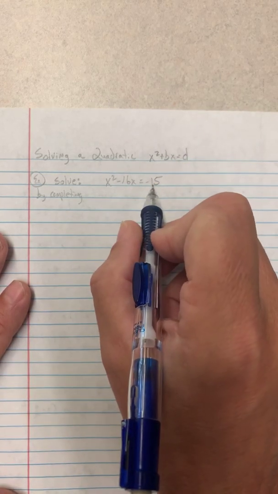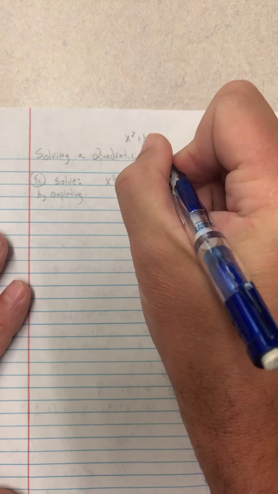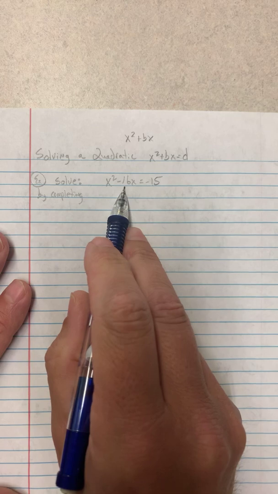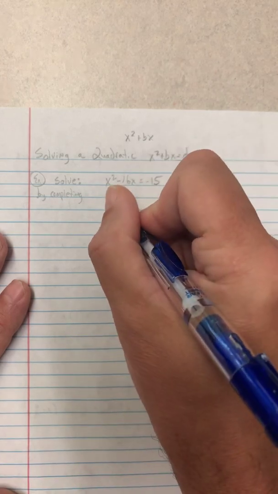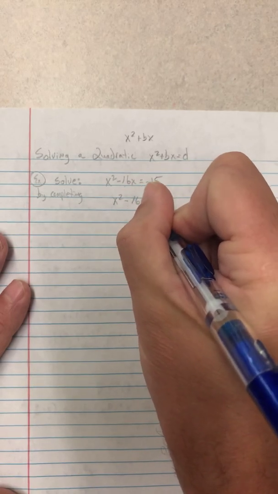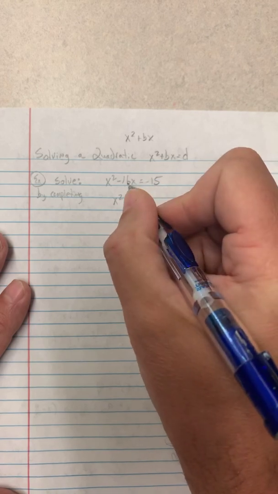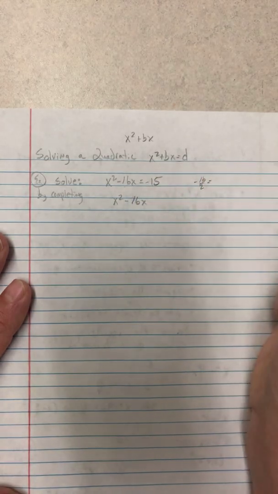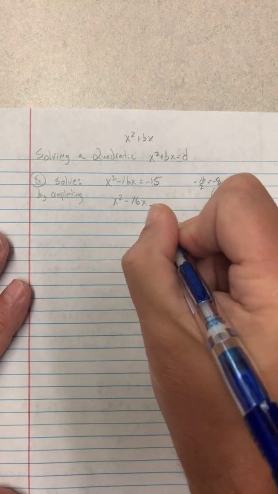So I've got this equation here. Remember, to complete the square, if it looks like x squared plus bx, which this one does, I take half of my b term and I square it to make my c, turning it into a perfect square trinomial. So this becomes x squared minus 16x, half of my b term and squaring it, half of 16, negative 16, divided by 2. That's going to give me that negative 8. I square that negative 8, and that's what goes right here.